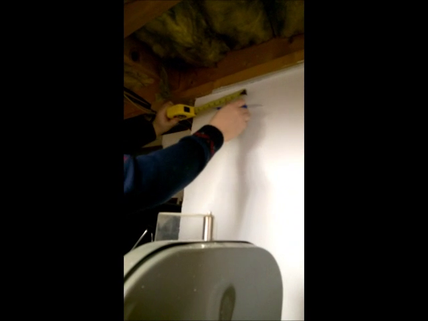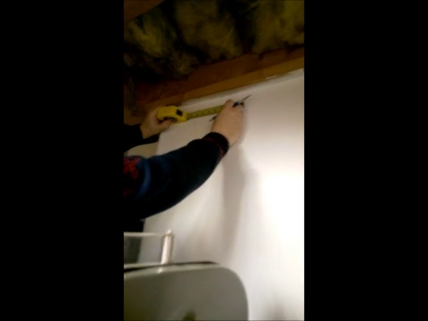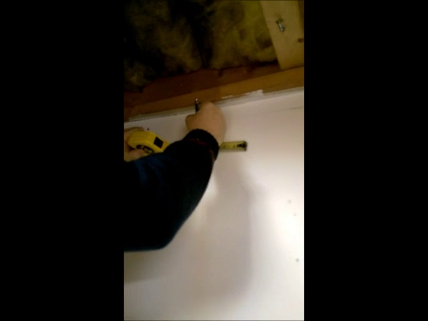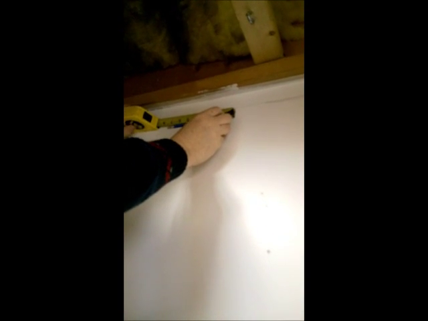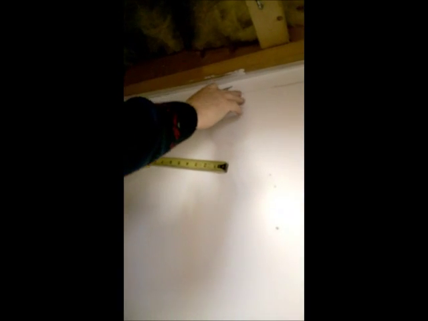Okay, I drilled my first hole, and that was 7 inches there. So now I'm going to mark my second one. This is 7 inches, and I put a mark here, a little darker. And then here, I'm going to put on 7 inches. That's another plate here. So 1, 2, 3.